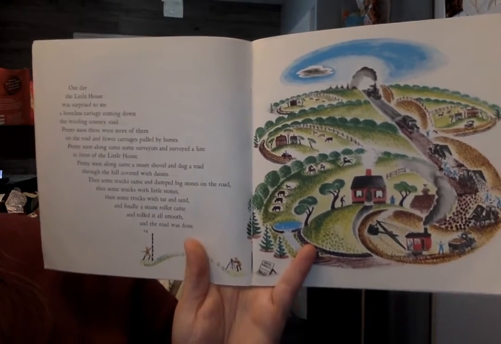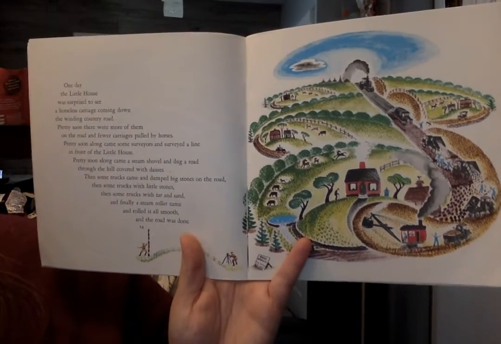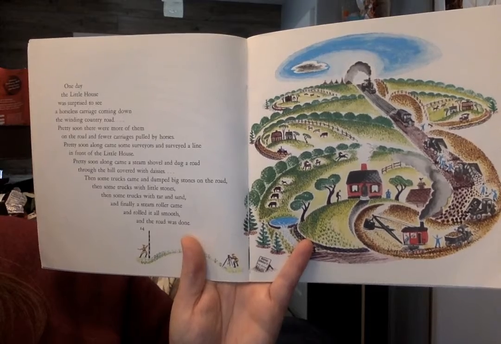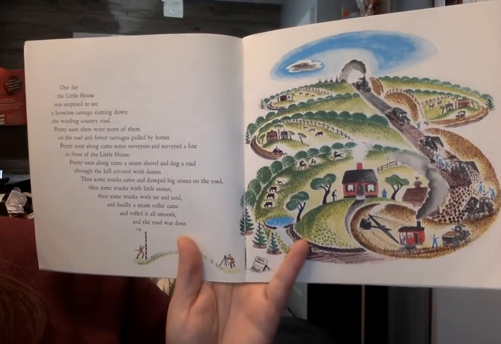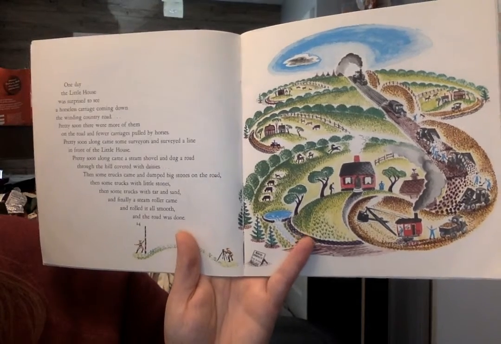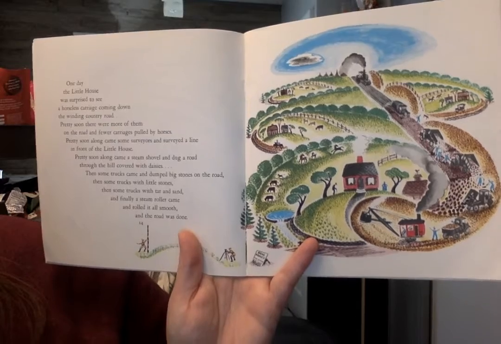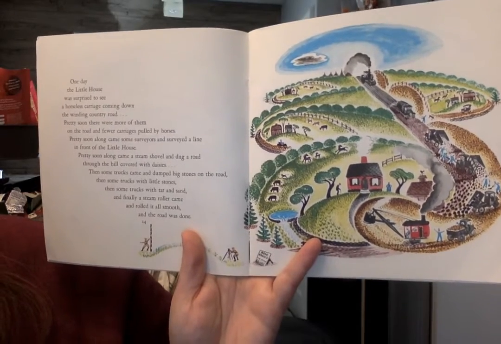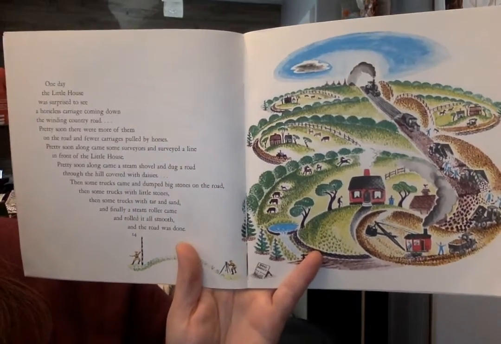Pretty soon there were more of them on the road and fewer carriages pulled by horses. Pretty soon along came some surveyors and surveyed a line in front of the little house. Pretty soon along came a steam shovel and dug a road through the hill covered with daisies. Then some trucks came and dumped big stones on the road. Then some trucks with little stones. Then some trucks with tar and sand. And finally a steamroller came and rolled it all smooth, and the road was done.